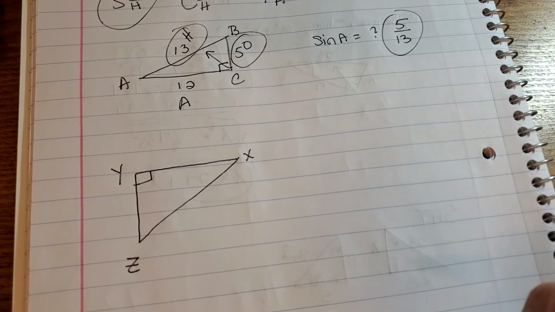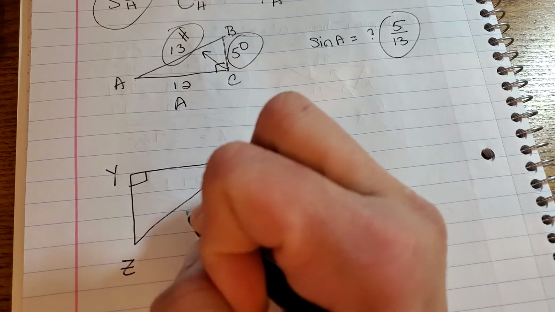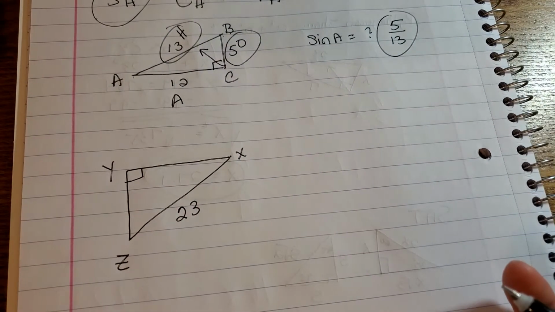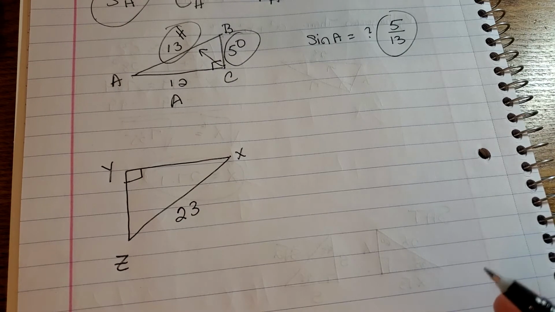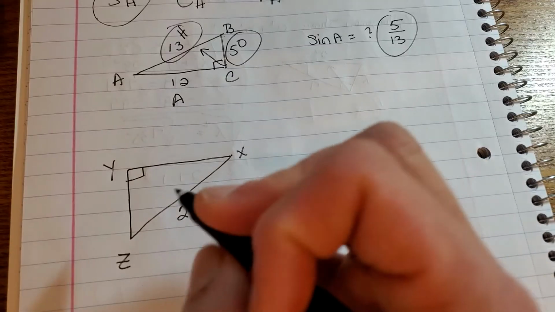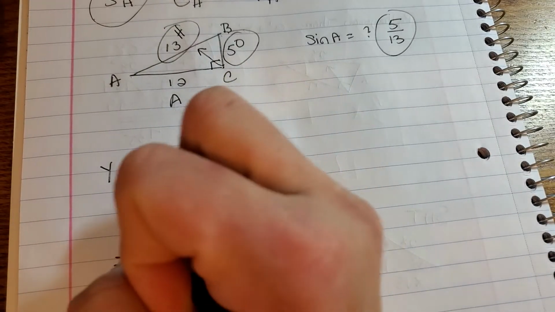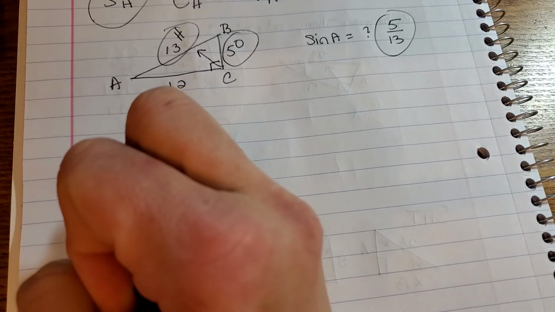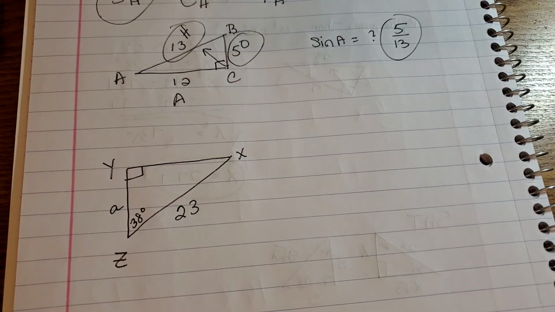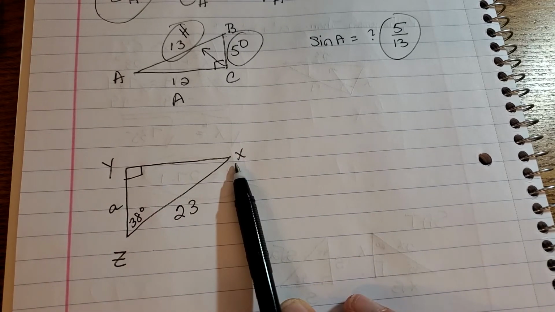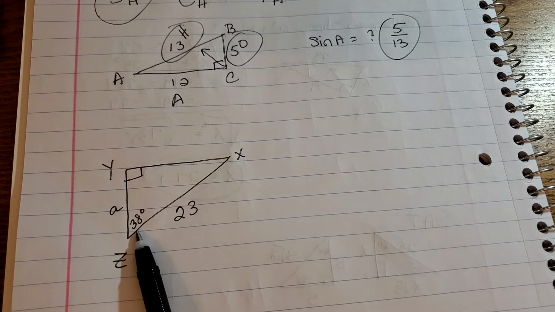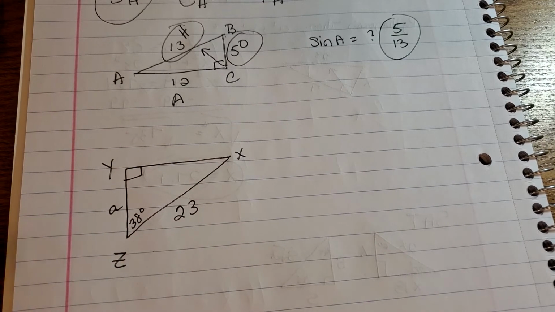So let's say I have, we'll make this 23, and let's say this is going to be 38 degrees, and I want to find side A. So I've been given a triangle. I've been given one of the sides, so I can't use Pythagorean theorem. I don't have a 30, 60, 90 or 45, 45, 90, so I have to use trig.